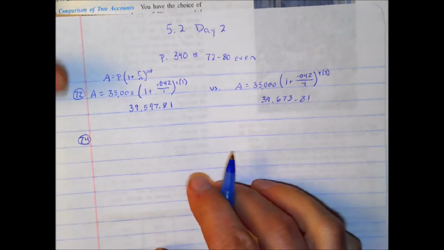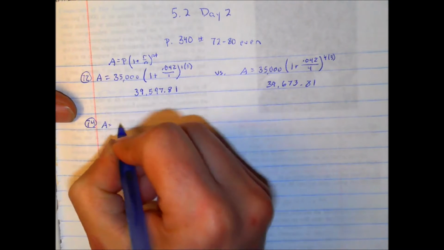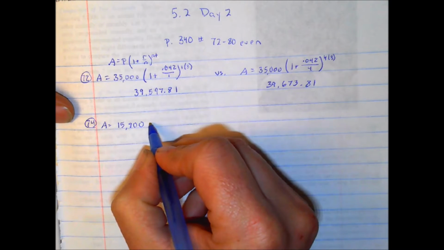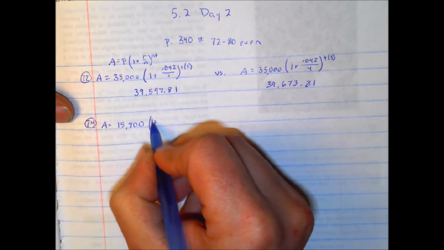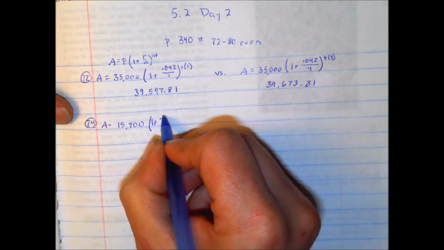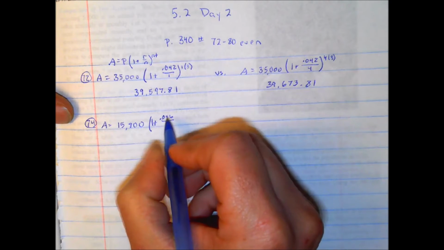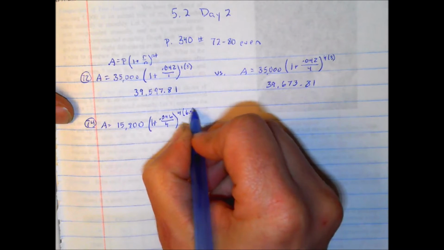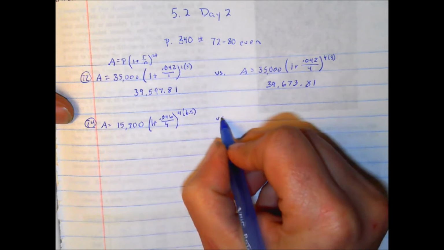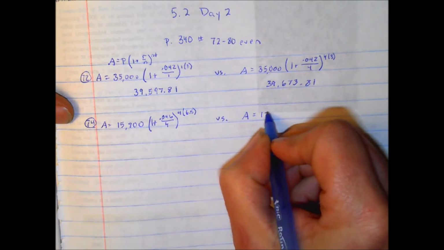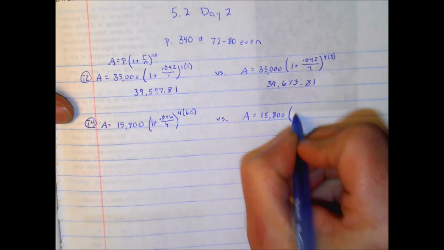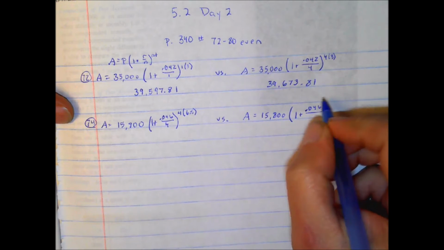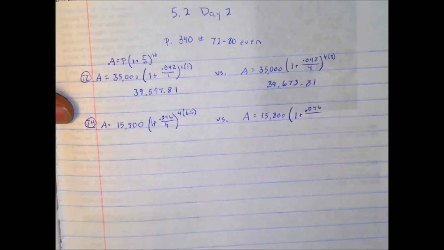74. Okay, we're starting with $15,800. And 4.6% compounded quarterly for 6.5 years versus continuously. Oh, I shouldn't use that equation if it's continuously.